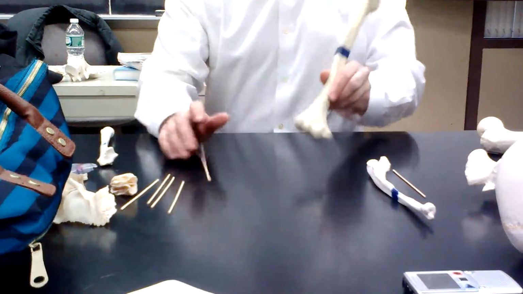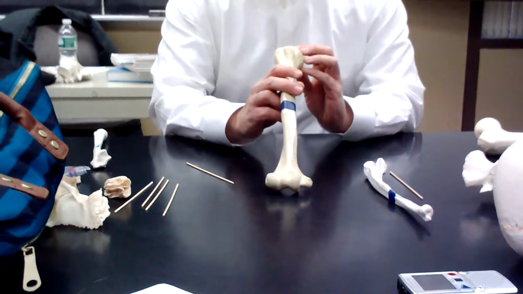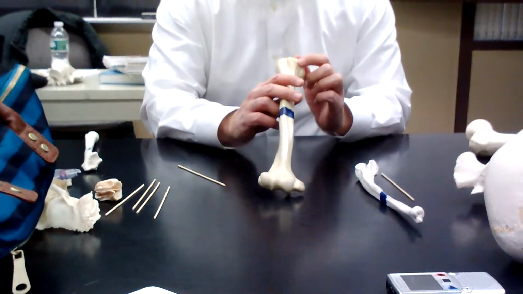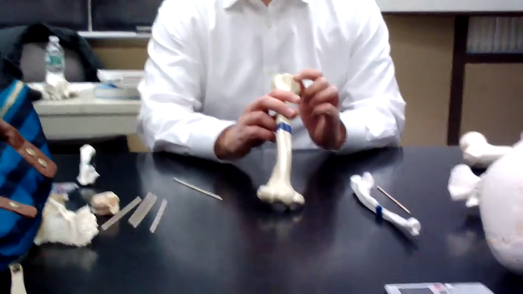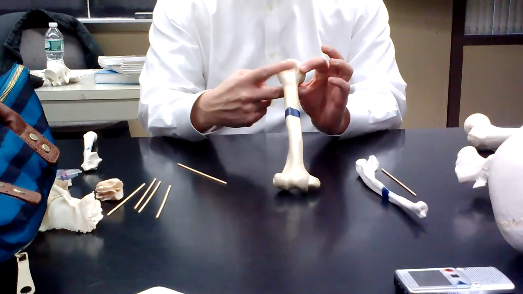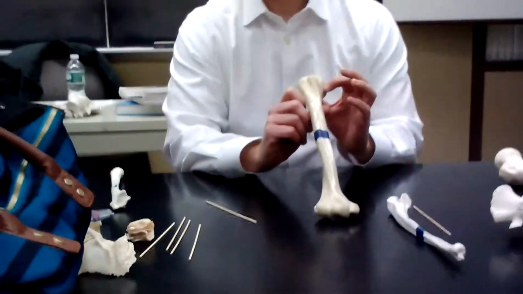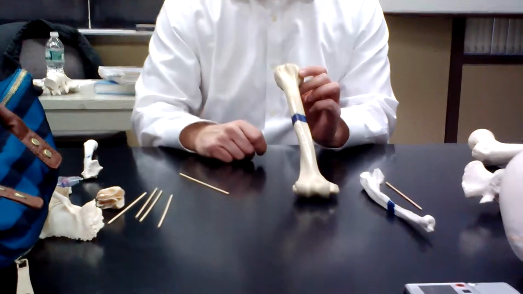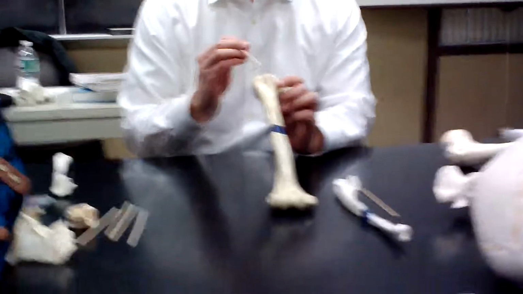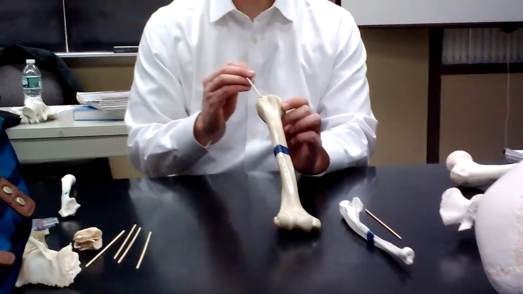Okay, so quickly, this is the head of the what? Humerus. Good. What is this right here? Anatomical neck of the humerus. Right now we're just going to say anatomical neck. What's this? Surgical neck. What is the intertubercular groove right here called? Good. What is this right here? Lesser tubercle. Good. And the one on the other side? Greater tubercle.